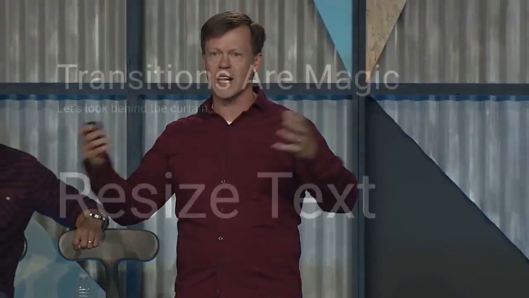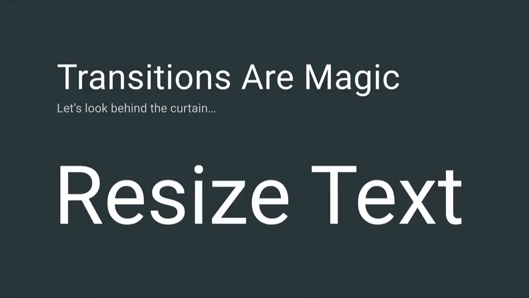Let's drink some more. All right, let's talk about making your own transitions. We saw the built-in ones, change bounds, change transform, those ones. Those are great basic transitions, but if you want to change the text size, for example, it's not built in. We have to do that ourselves. So let's see how we go about making it. Let's make this resize text transition.